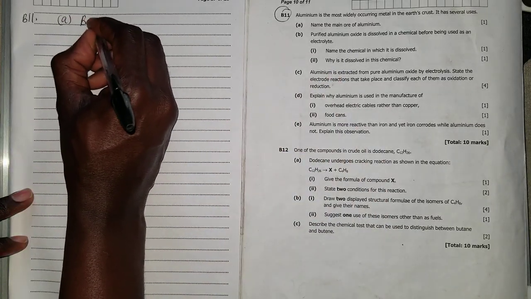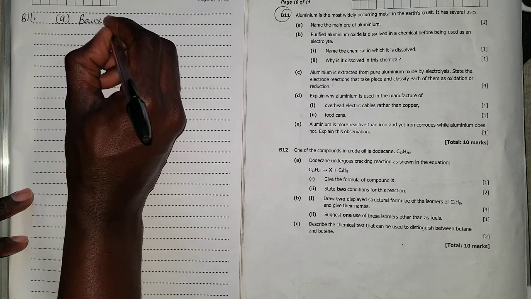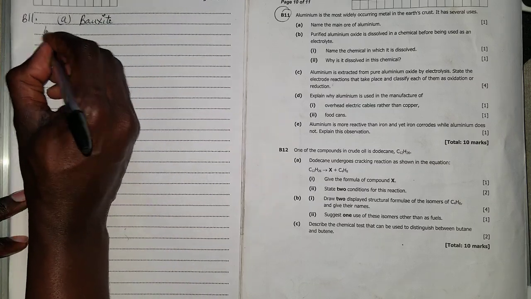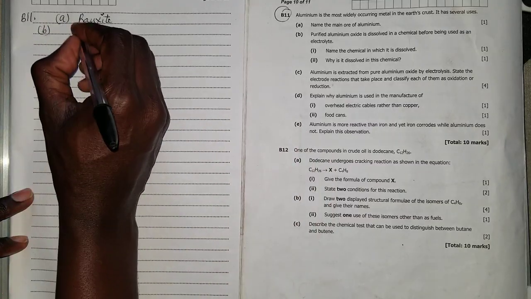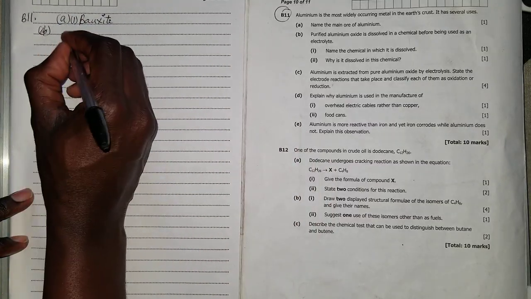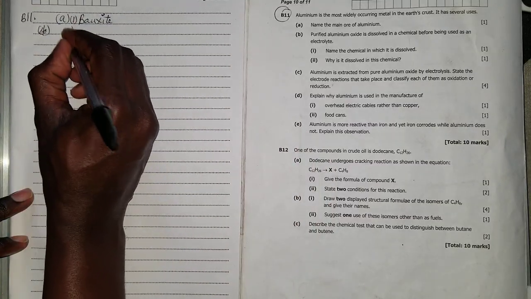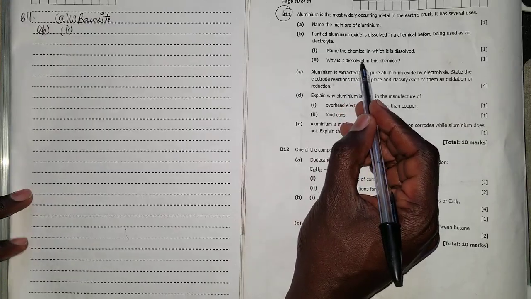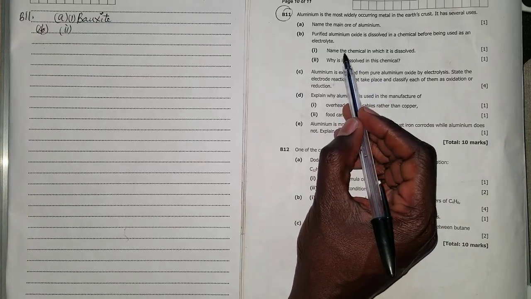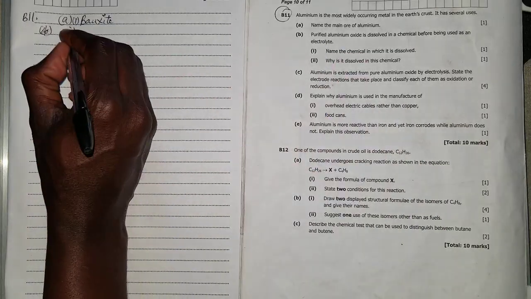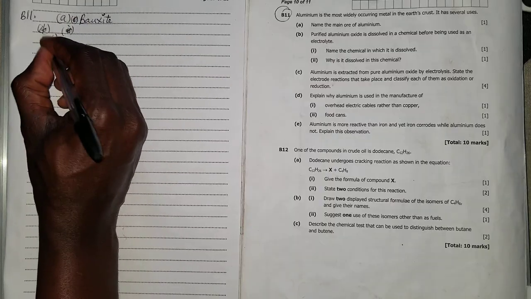So aluminium is actually extracted from bauxite. So that is the main ore from which it is extracted. So bauxite. So that is A Roman 1. Then the next part says, why is it dissolved? Sorry, that should be B.